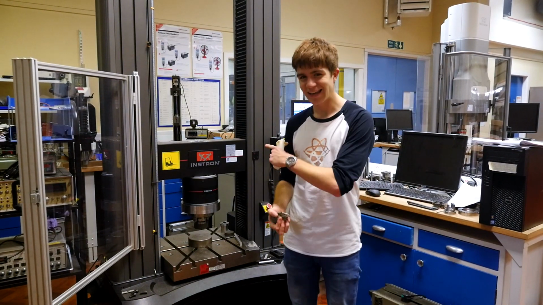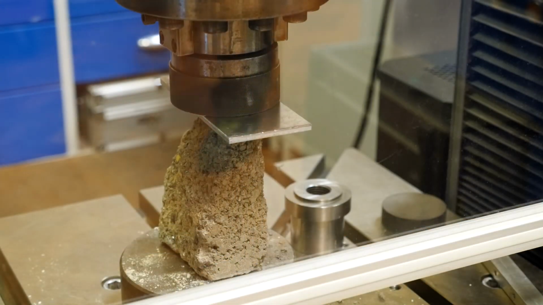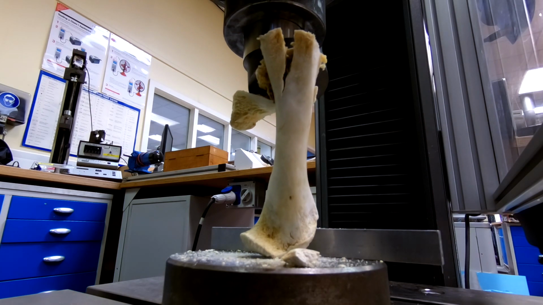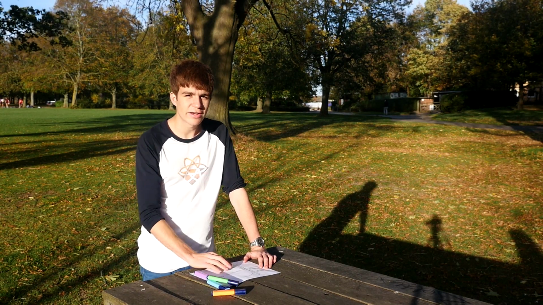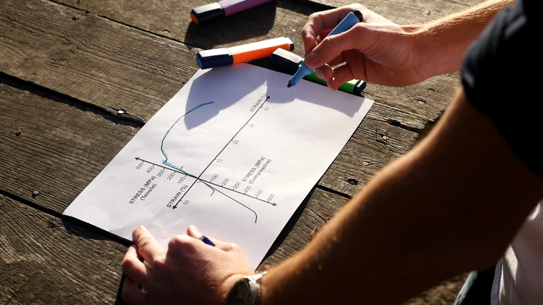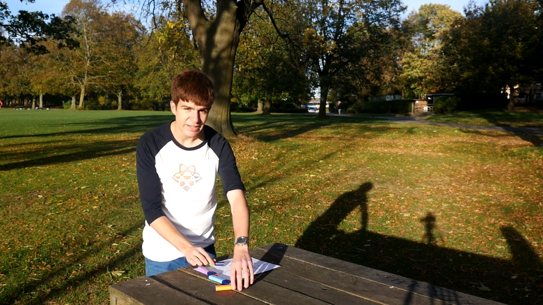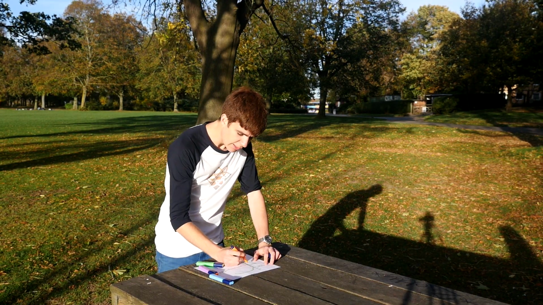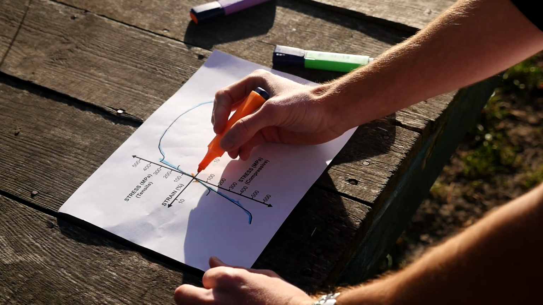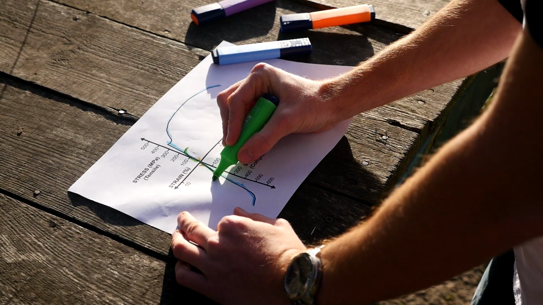We know the theory, let's do some tests. We now have our stress-strain curve from each of the tests. Performing the best is steel. It has excellent tensile strength and very good compressive strength. Surprisingly, concrete didn't fare too well. It's pretty bad on tension and only slightly better in compression. Finally, we have bone. It did well in the tension tests as well as compression.